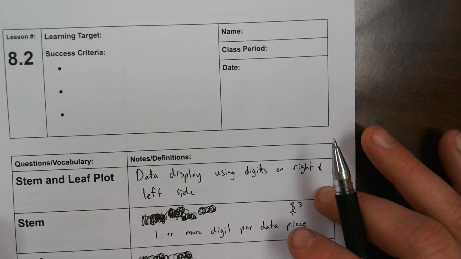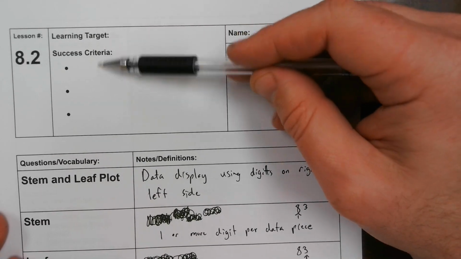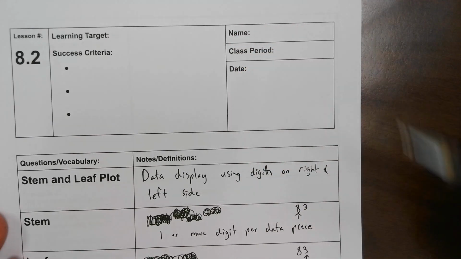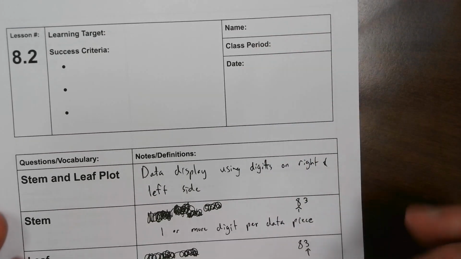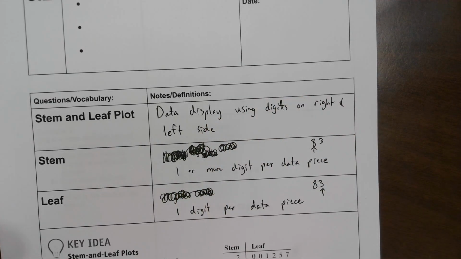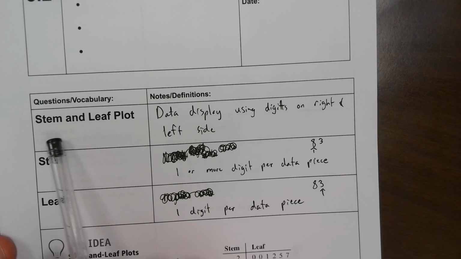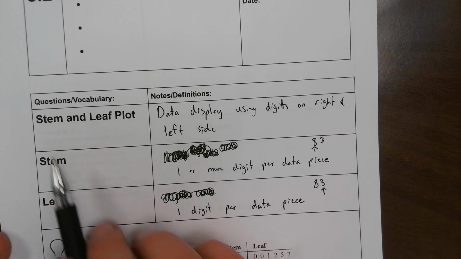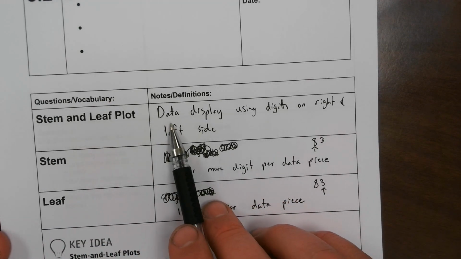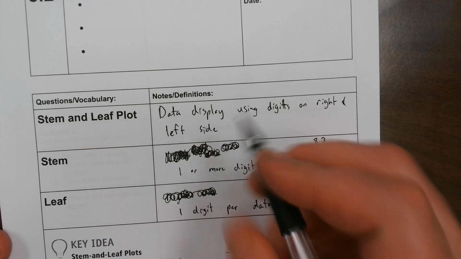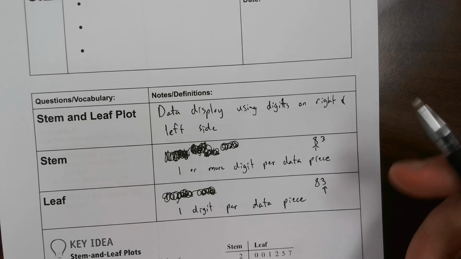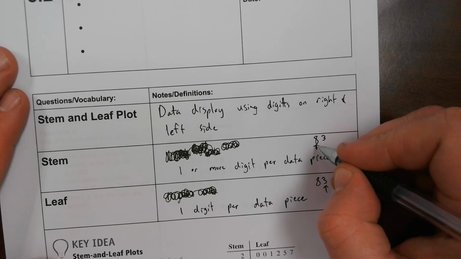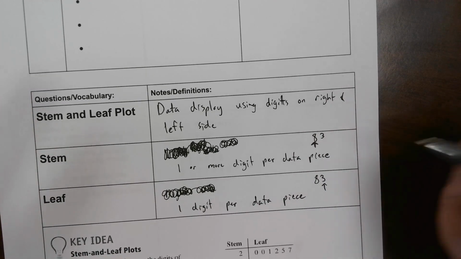This is 8.2 notes. As always, the learning target, success criteria, all of this you're going to fill out on your own. This is from our textbook, and you should do that before you do anything else. We're going to start with the vocabulary, stem and leaf plot. Stem and leaf plots are just a data display, a way to display data that uses digits on the right and left hand side. It takes numbers and breaks them up by digit. It's useful in some situations.